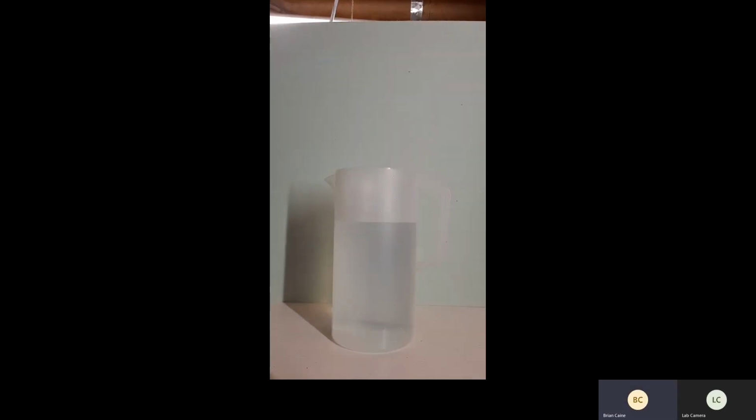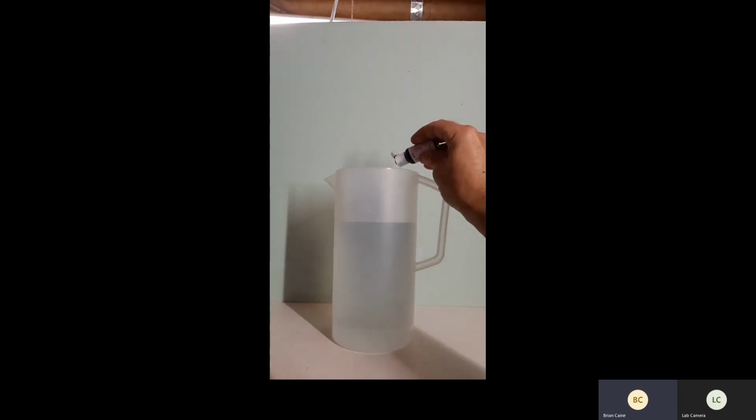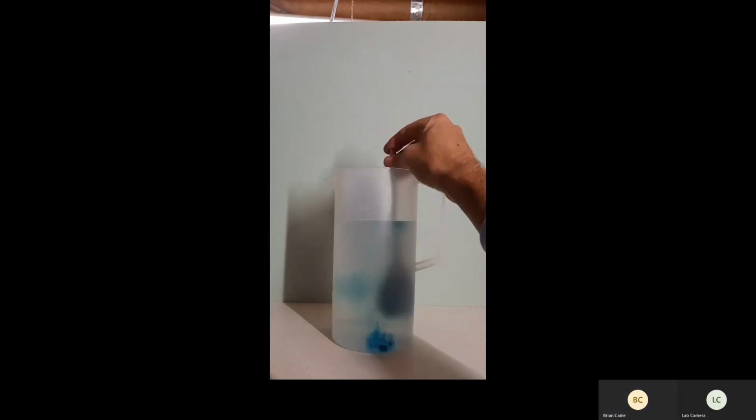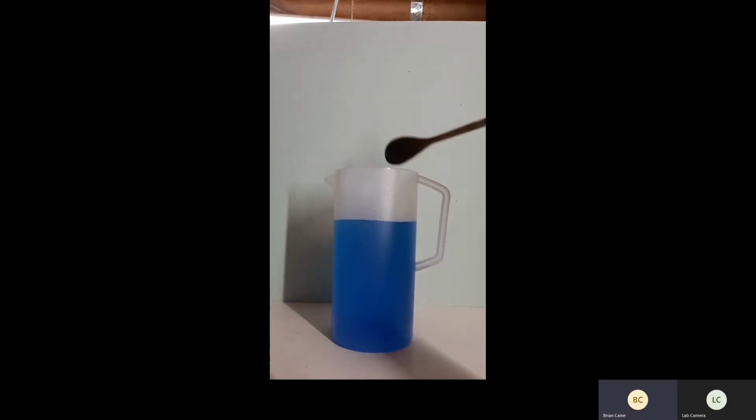Our last demonstration here is going to involve a container of water. So it's kind of hard to see the water. It's actually not as hard as I thought it might be, but I'm just going to add some food coloring so we can definitely see that there's water there. Stir this up. There we go. Try to get more even color.